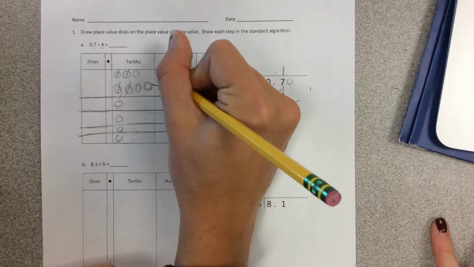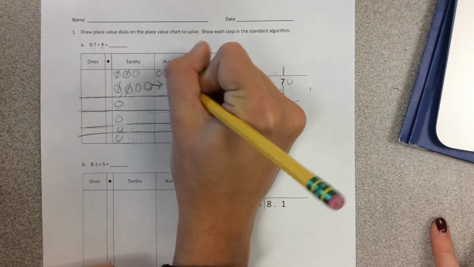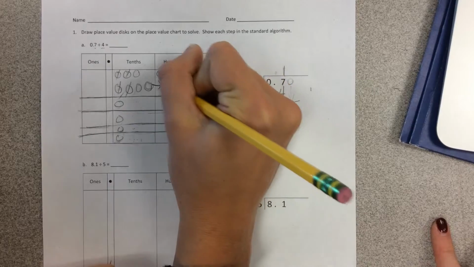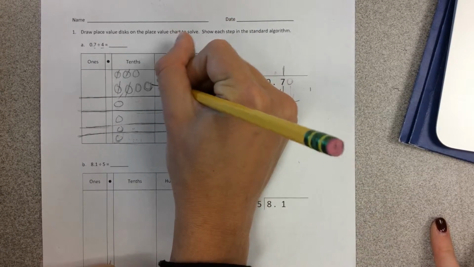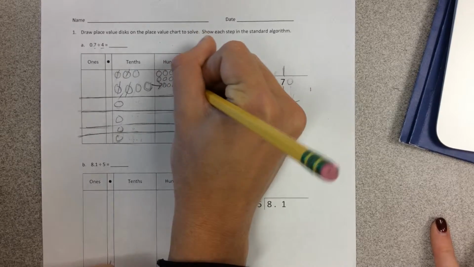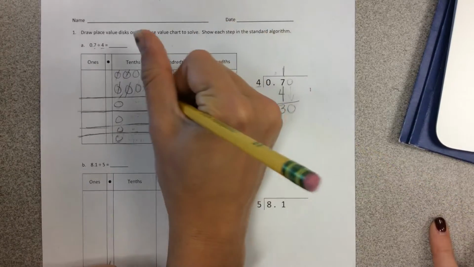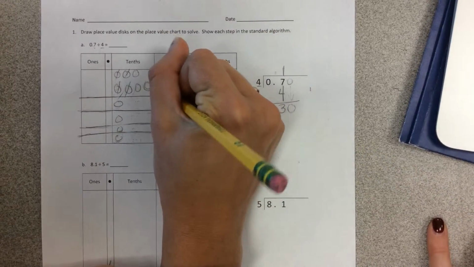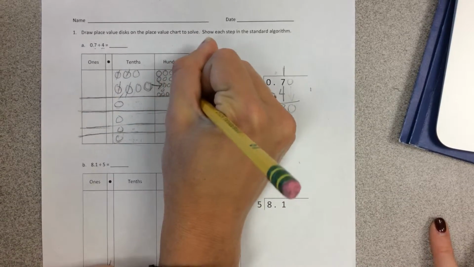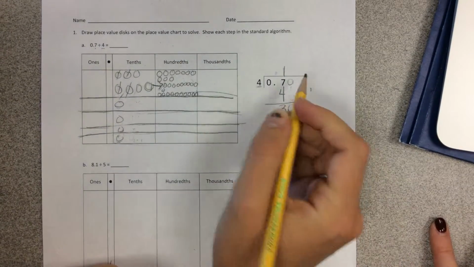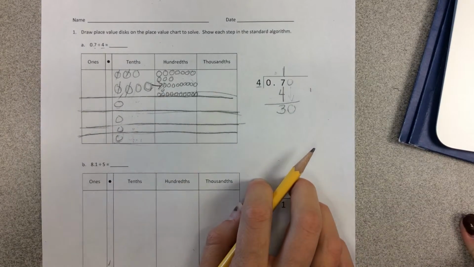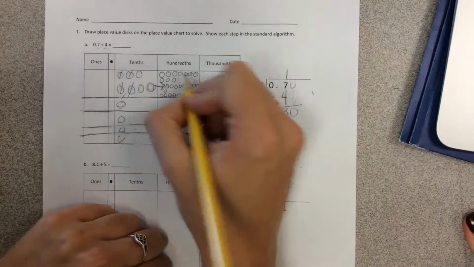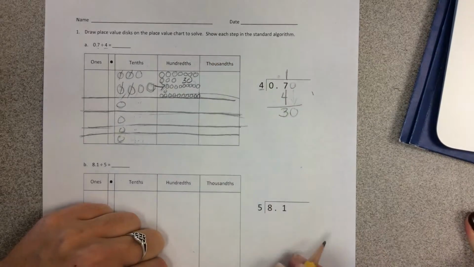So we have to turn that tenth disc into 10 hundredths discs. Well, that's a lot of discs. And the same for the other 2. So in all, that will be 30 discs that we need to move over, 10 for each of our remainders. So I think Miss Johnson has drawn 30 discs in the hundredths place. I hope that's 30. It's supposed to be 30. I'm going to write that just in case I messed up.